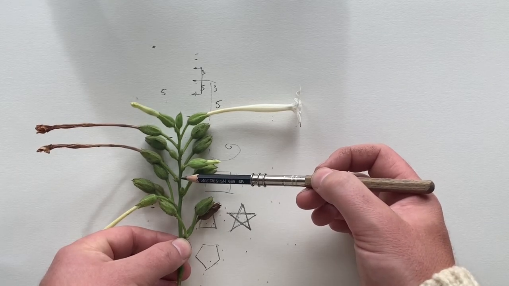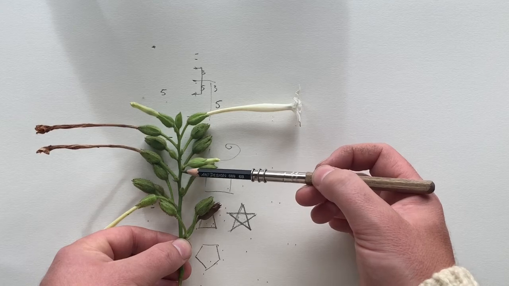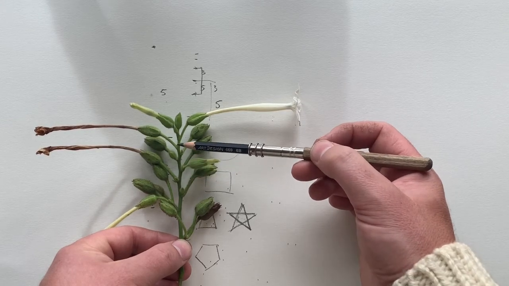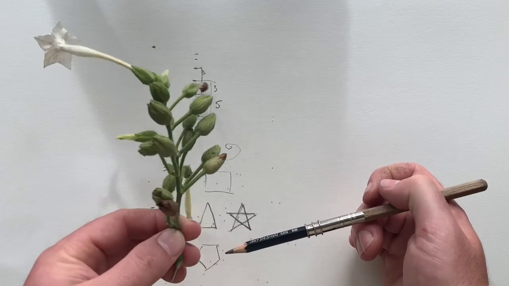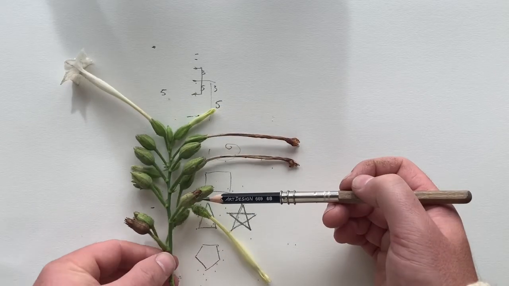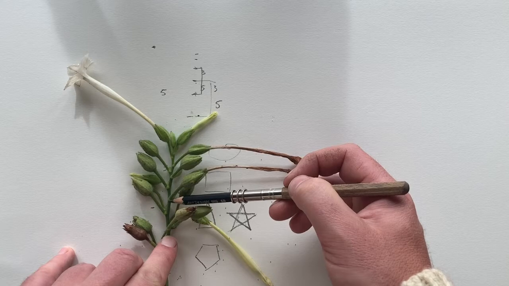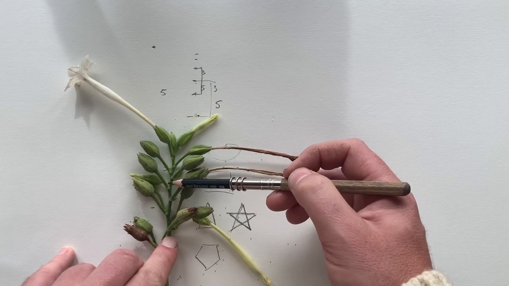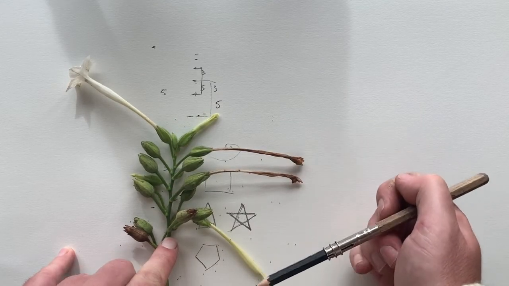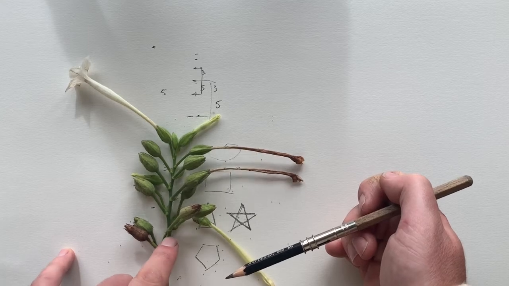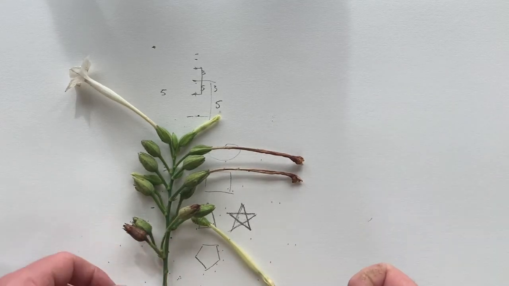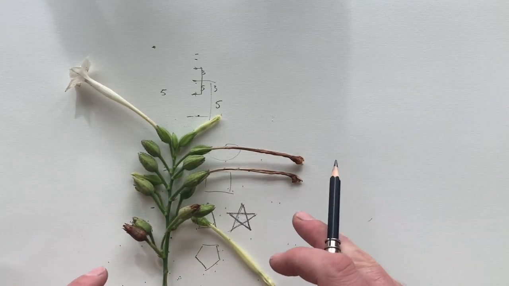If you look at the relationship between this and this, again, 5 and 3, 5 and 3, 5 and 3, all the way along. Probably even a little bit there, it's easy to see there actually. So 5 to 3, 5 to 3, 5 to 3, and it keeps going and keeps going. And these are just some examples of where you can see it in nature.